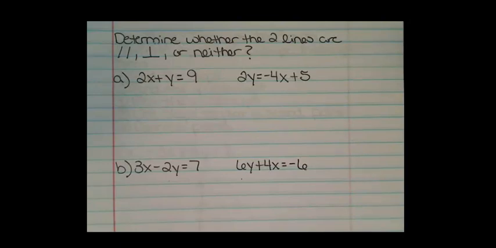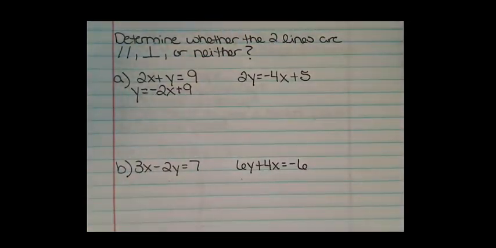So what you need to do first is write these as y equals mx plus b, and then you can determine what your slopes are from those. So for this first one, all we have to do is subtract over our 2x in order to get that into y equals mx plus b. So then my slope would be -2.